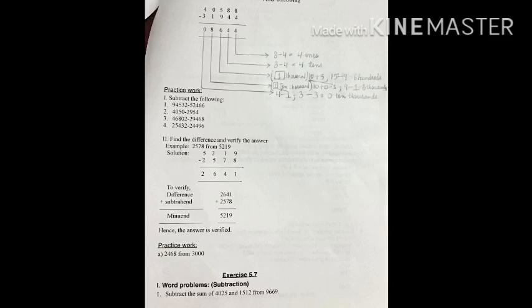Yes, this is the case of borrowing. Here the upper number, the minuend, is 40,588. In total, it is bigger. And 31,944 is the subtrahend, which is smaller. But some digits in the minuend are smaller, so it needs to carry, or we can say borrow, a number from the neighboring digit.